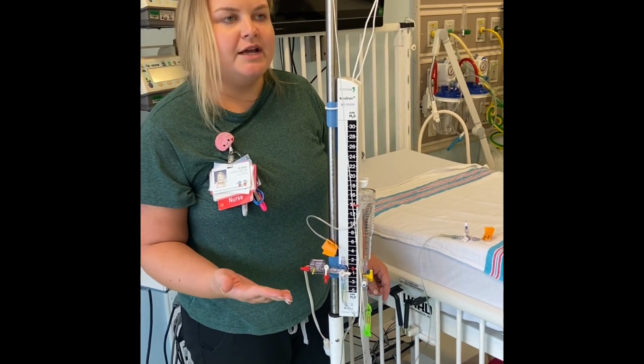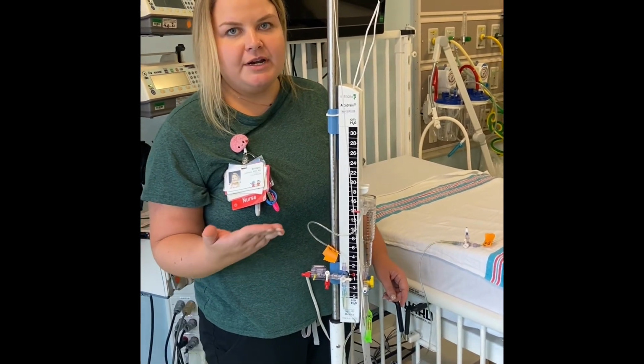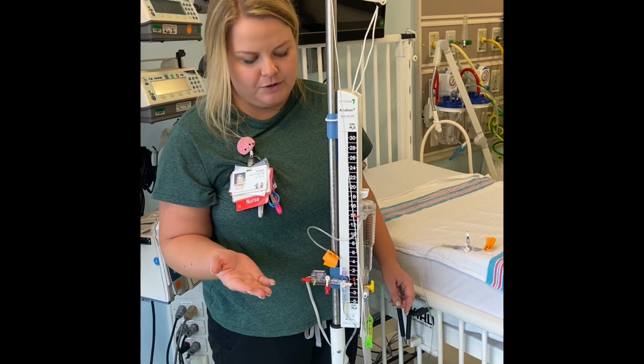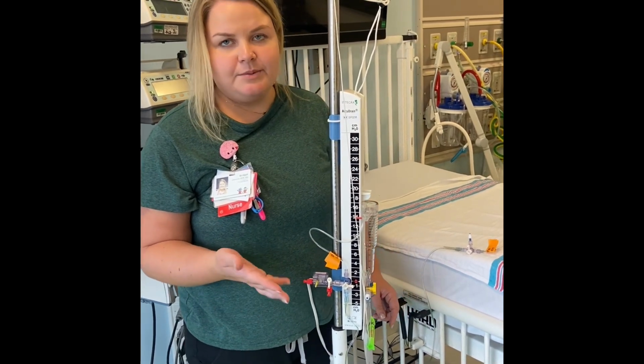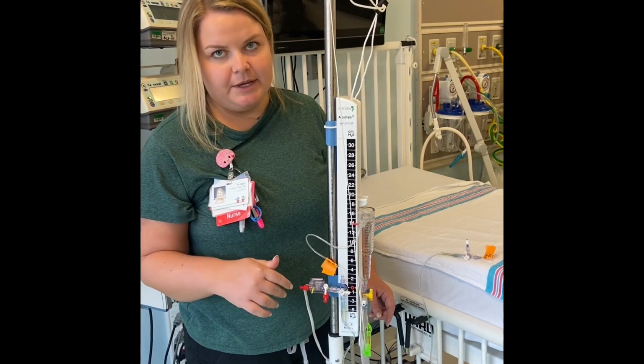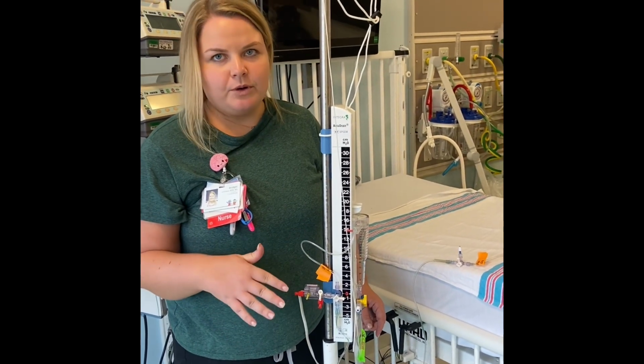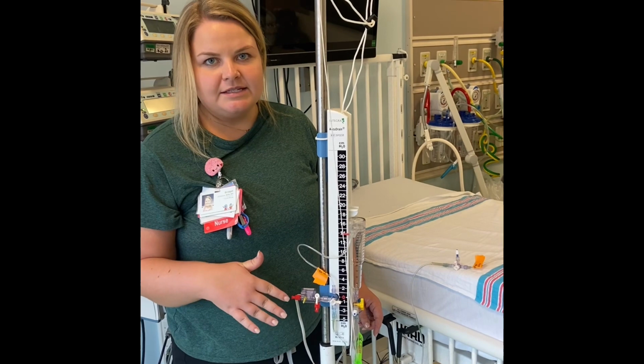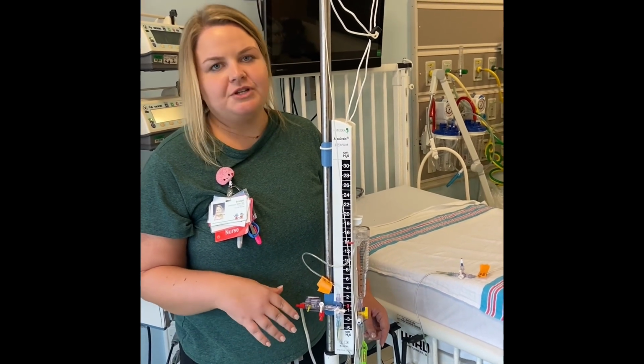So if you were trending at a 1 and now you're trending at a 5, that can give you a little bit of a hint that your ICP might be a little bit higher and that you should come in and transduce an ICP. However, it's super important to remember your trending ICP is not your true ICP and should never be charted.